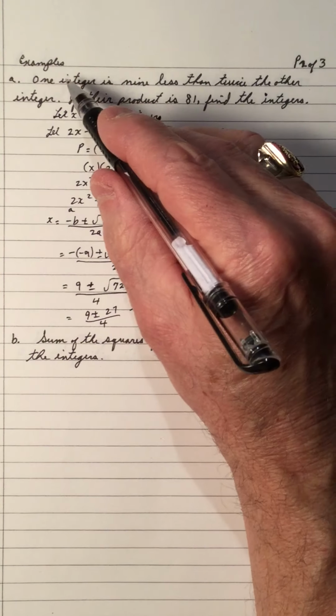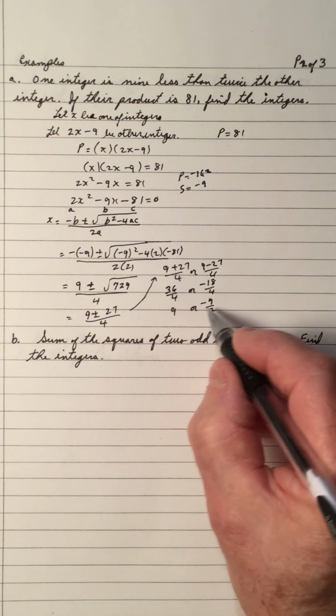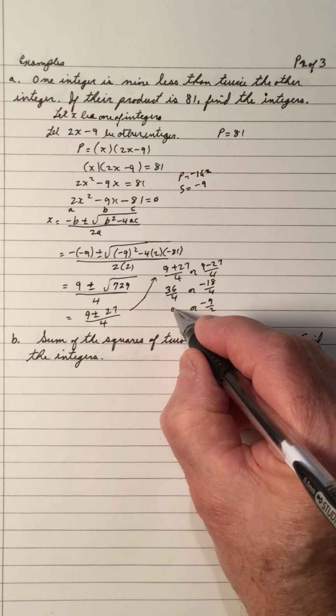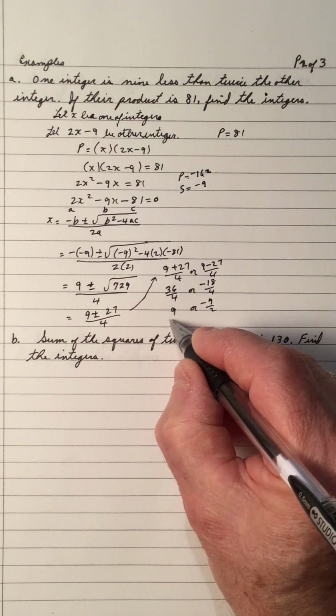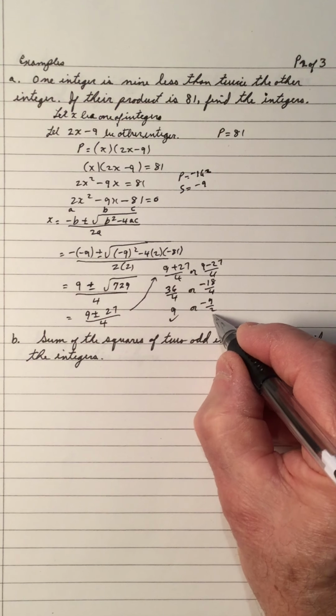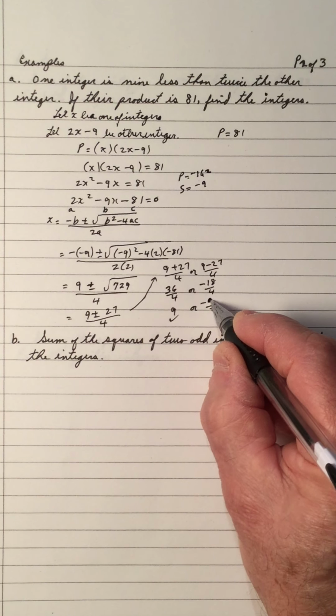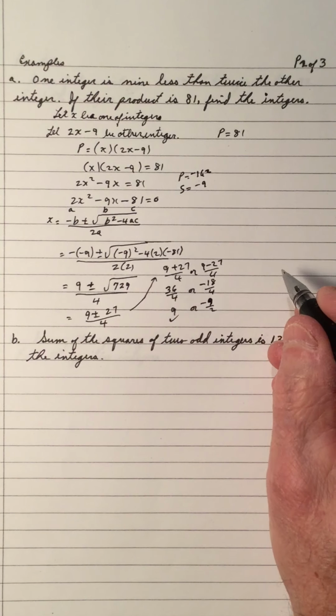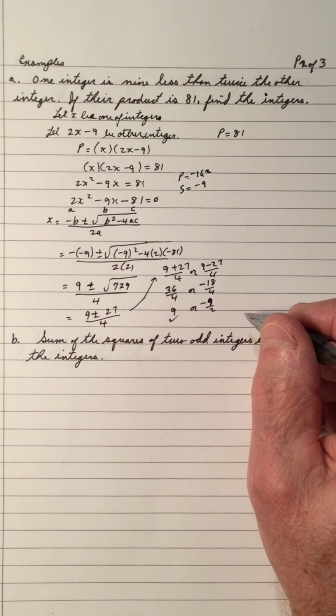Notice we're looking for integers. So there are two numbers that will give us this, but the one we want is the integer. So we're going to pick the 9, and we're not picking negative 9 over 2 because it's not an integer. We only want the integers.